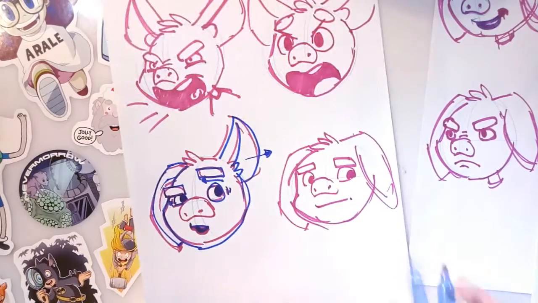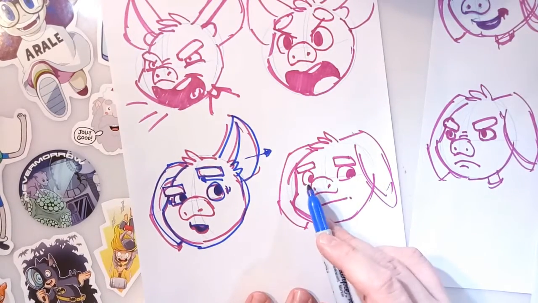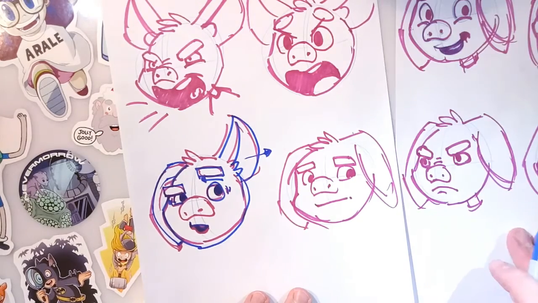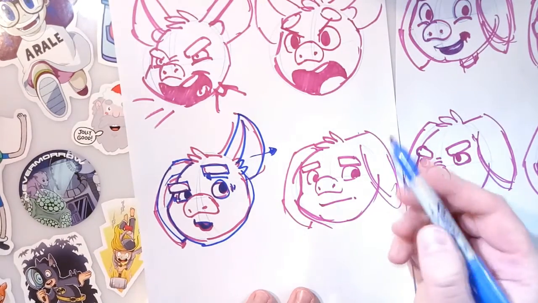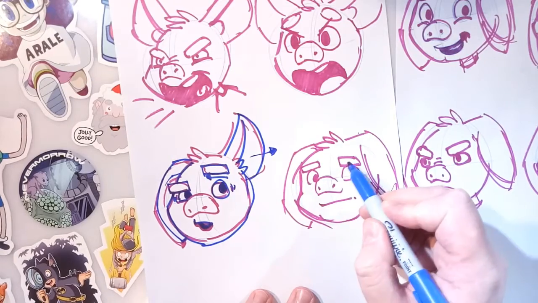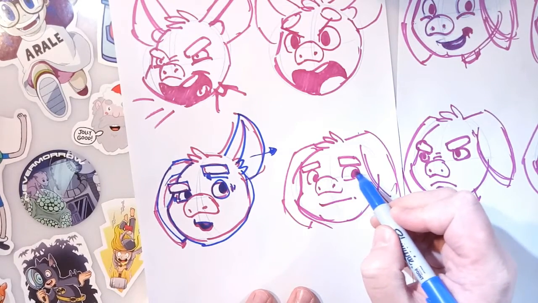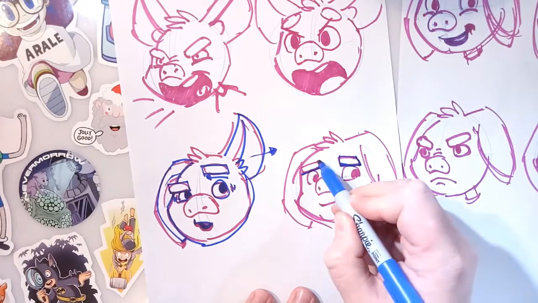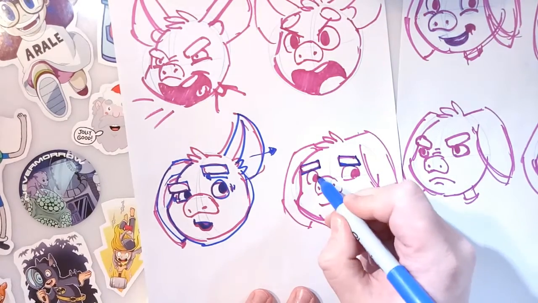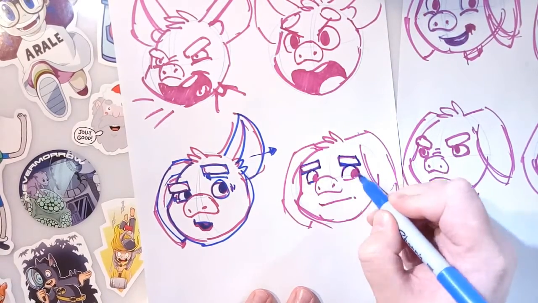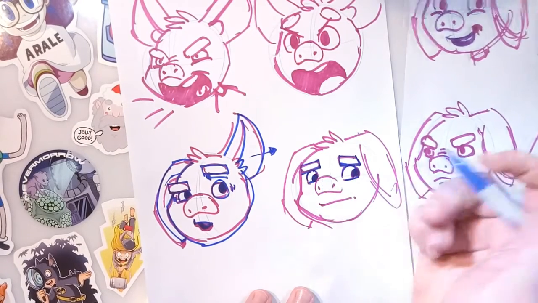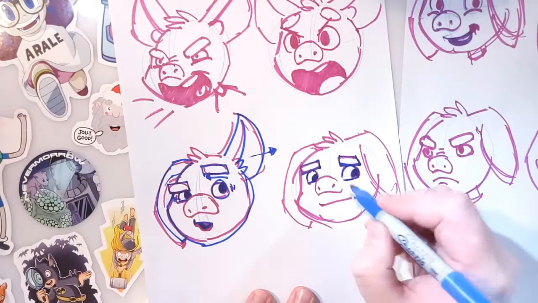For this one, I was just doing a bored face. This one was really simple, almost like a mixture of a happy and sad face, where we've got the eyebrows raised, but they're sort of pushing down on the corners here a little bit. He's just not really having a good time. It's pushing down on the eyelids here. He's sort of looking down like, I'd rather be anywhere else right now.